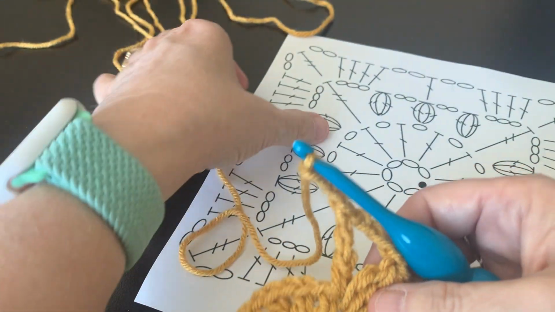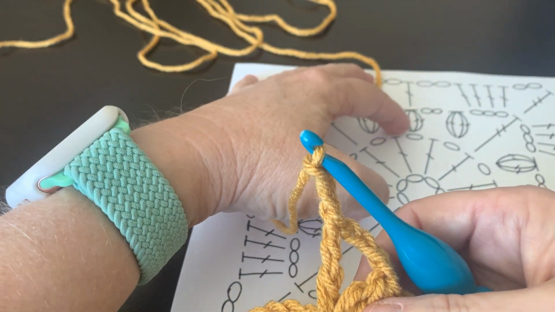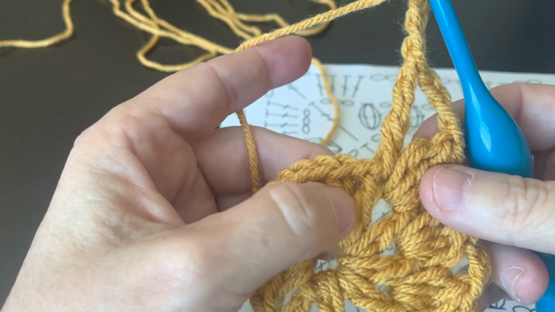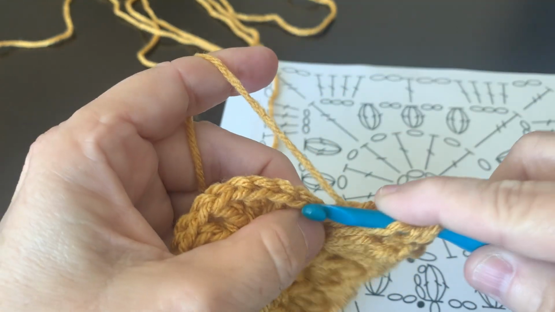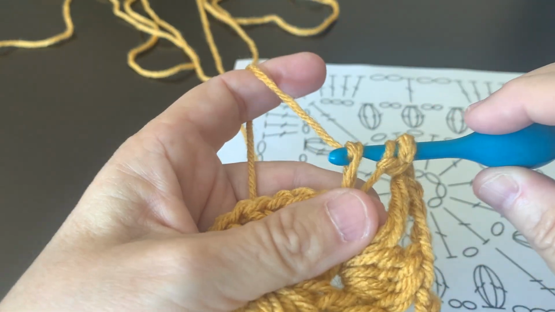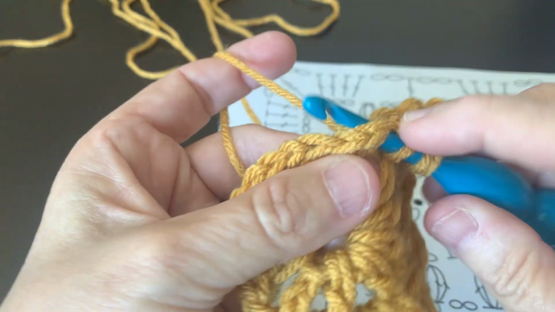So now what does it want you to do? We're coming around this side now. We're going to work this cluster into the following chain 1 space. So here we go. We start with the clusters. Okay, and then we work the first half of a double crochet 4 times.